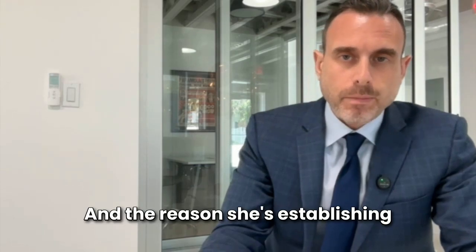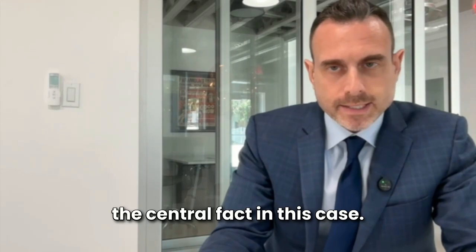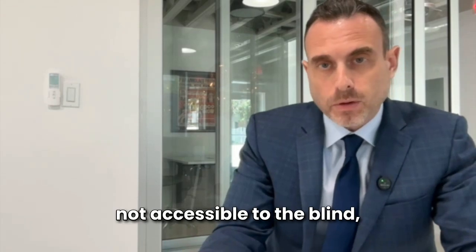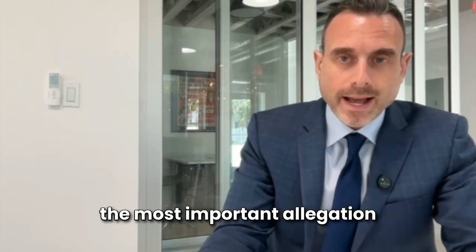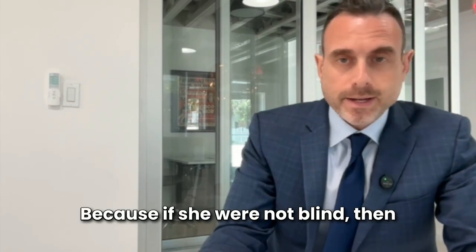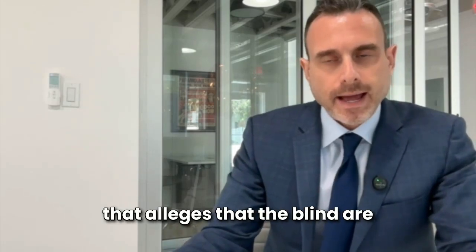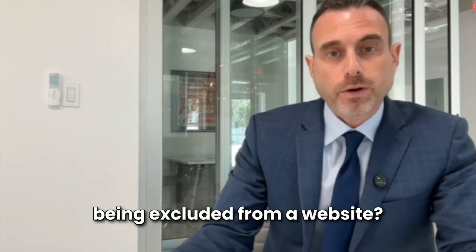And the reason she's establishing that she's blind is because that is the central fact in this case, other than her allegation that the defendant's website is not accessible to the blind. The most important allegation is that she is blind, because if she were not blind, then why would she be filing a case that alleges that the blind are being excluded from a website?